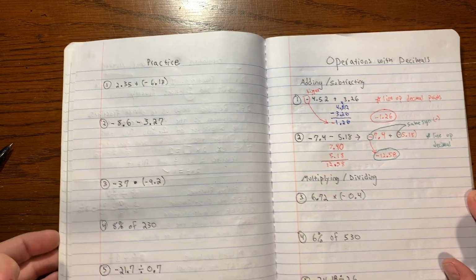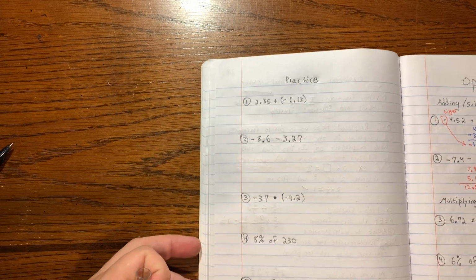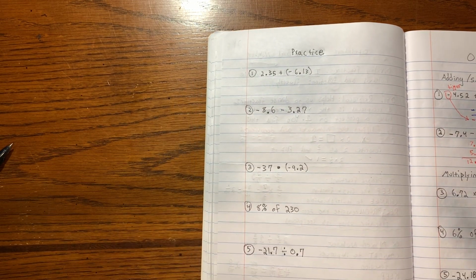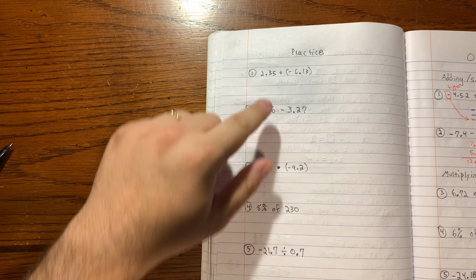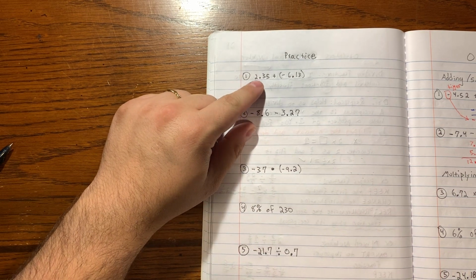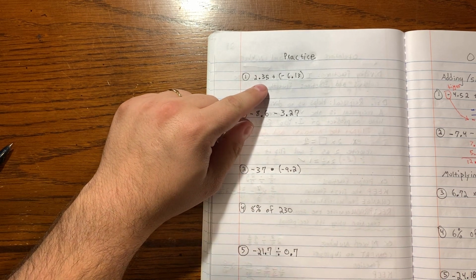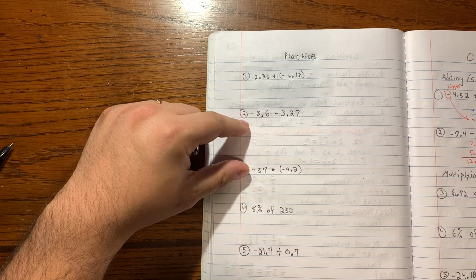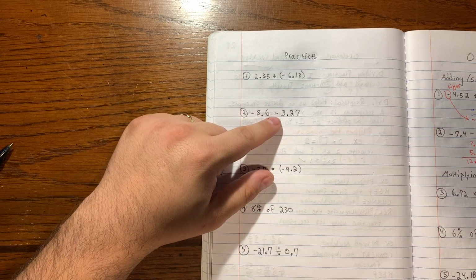Now that you have both of those done, on the left side, you're going to do these two problems. 2.35 plus negative 6.13 and negative 8.6 minus 3.27.